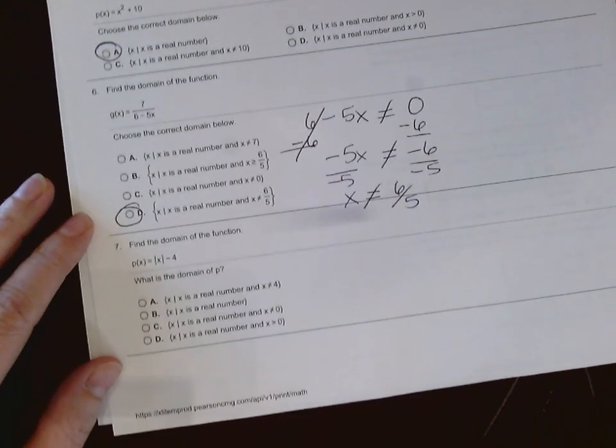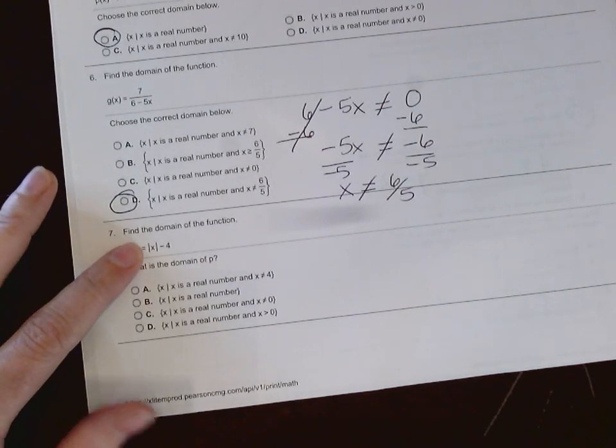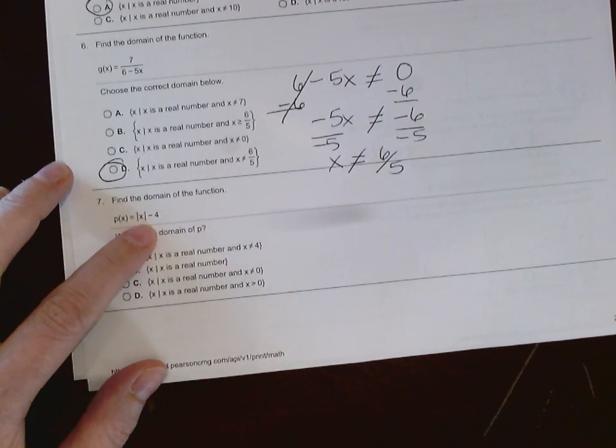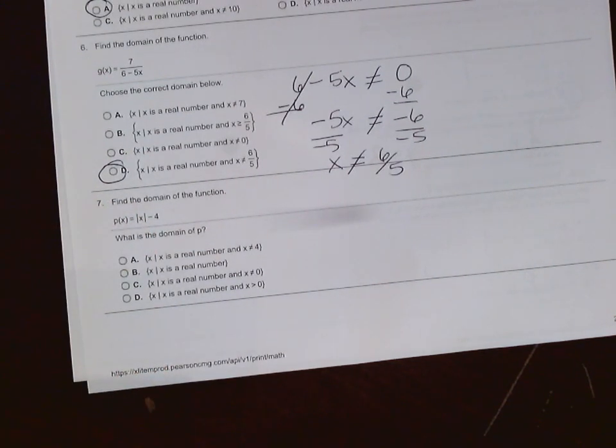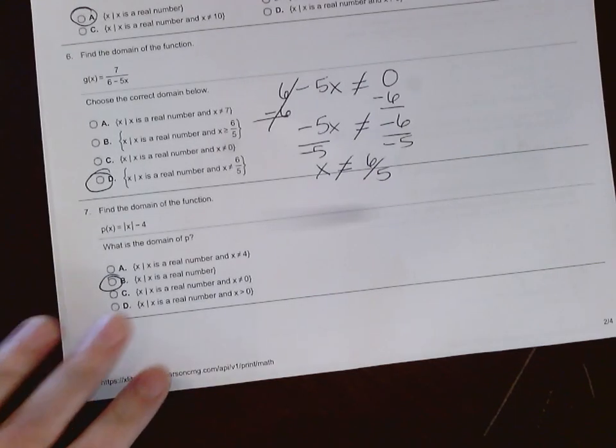And then the last one, number 7, find the domain of this. It's an absolute value. It doesn't matter what I plug in for this x. I can take the absolute value of any real number, which means the domain can be any real number. Oh, here's the last one. X cubed minus 10.